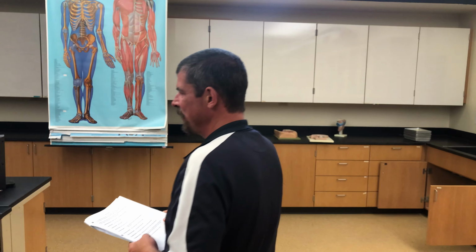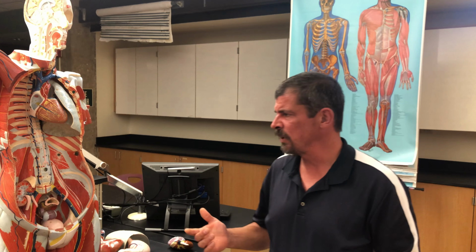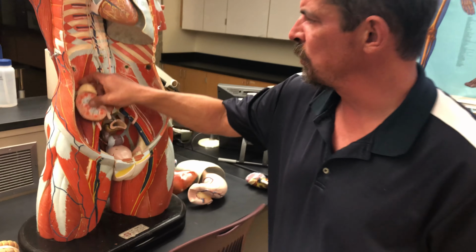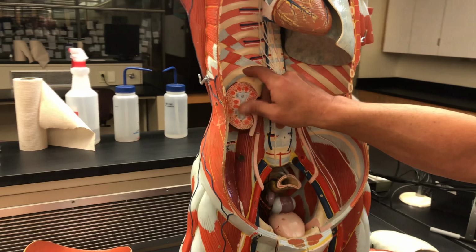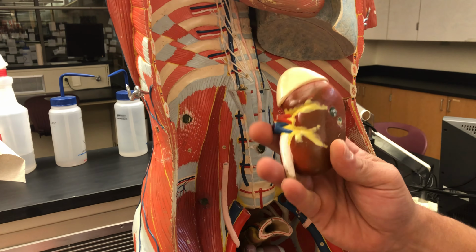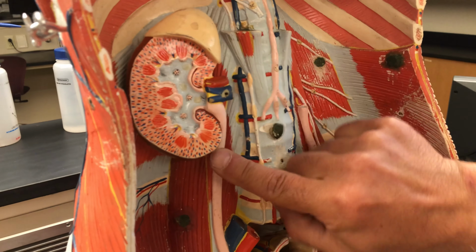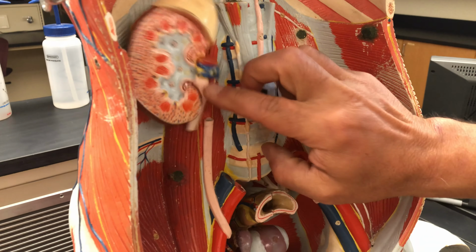So the next one, the next structure then, the last organ system is the urinary system. So the first structure would be the kidney. So again, we have our kidney sitting right here. There's the kidney. And now this, when we look at this tube right here that comes from the kidney, that is the ureter.